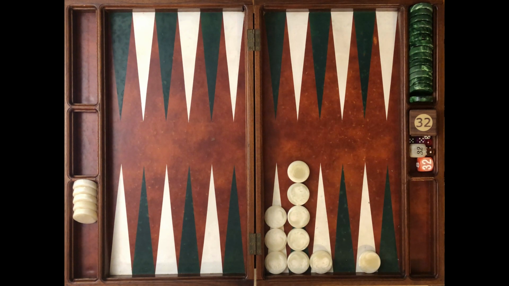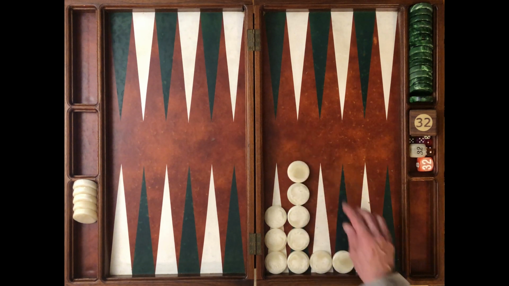Our third example, formation, subtract 1 pip, add 1 pip. 1 less than 50.